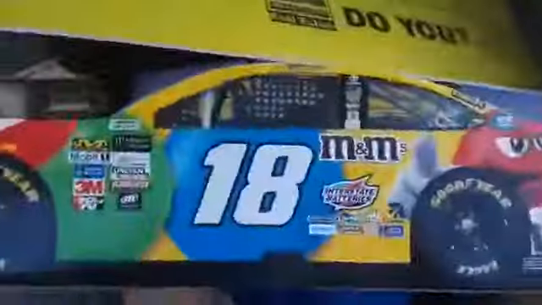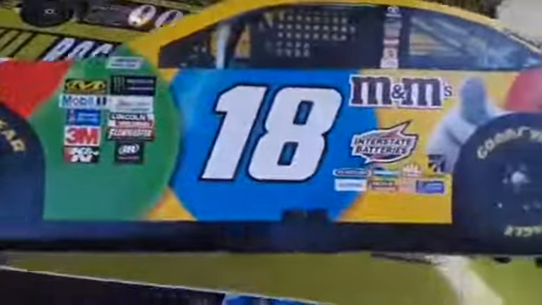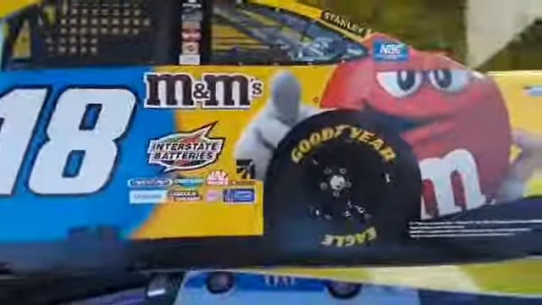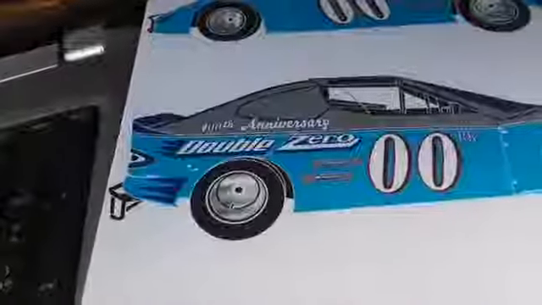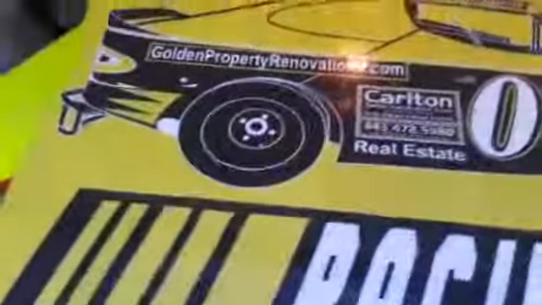Now, let me talk about what we call a t-shirt sponsor in NASCAR. Let me give you an example. I'll show you Kyle Busch's car. Check this out and explain how this works. All right, so this is Kyle Busch's actual race car, and if you notice, he's got M&M's as his main sponsor, just like Rosalyn's trying to get on this one. We're trying to get Hershey's, and on this one, the main sponsor is Golden Property Renovations.